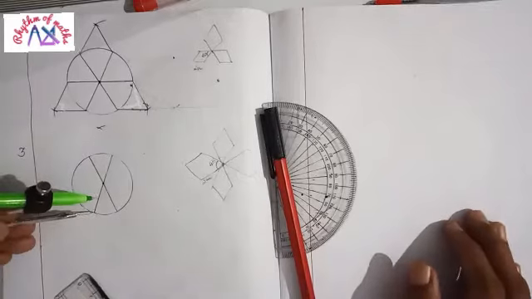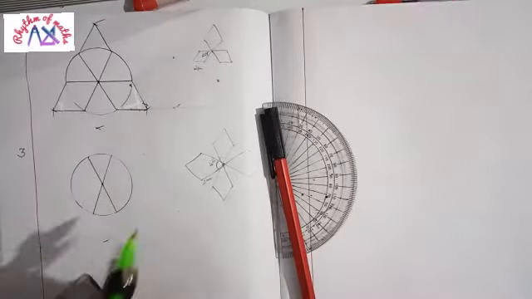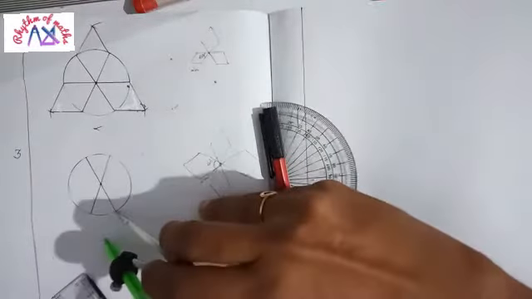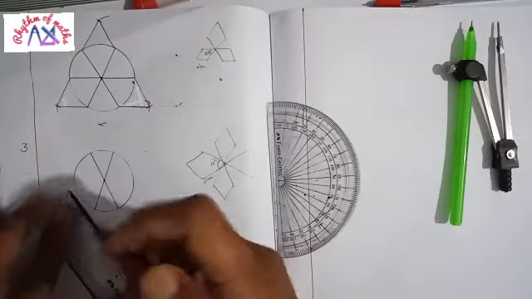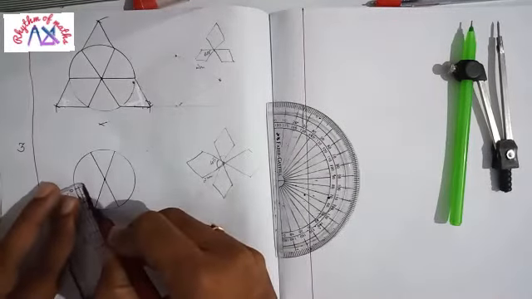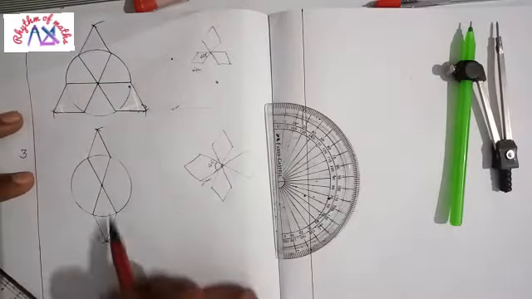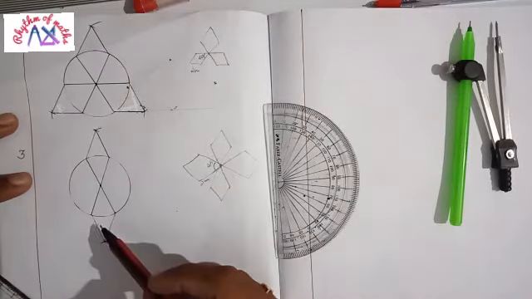Now from here also draw a 2 centimeter arc first. Then from the second point also draw one arc. Now let's join those points. Like this you can join. So after finishing that, you got 2 rhombuses. Okay, 2 rhombuses here you got.